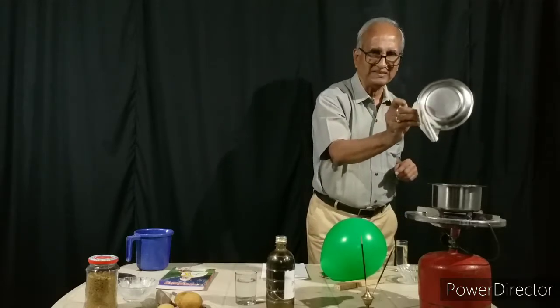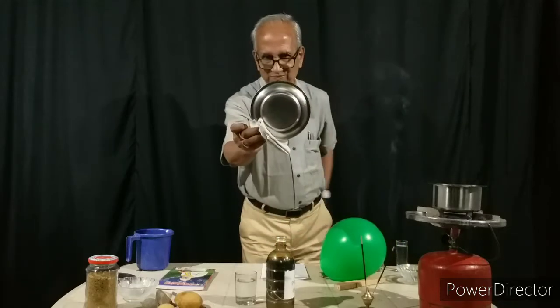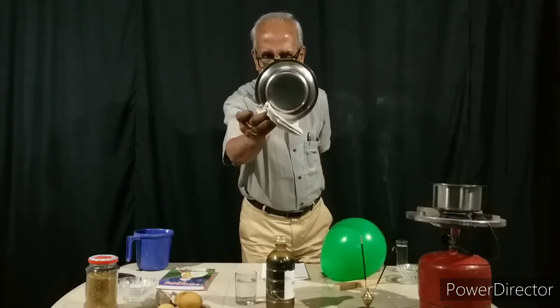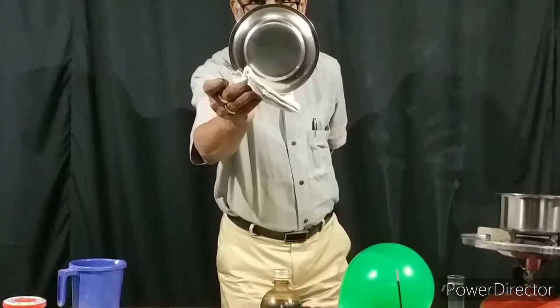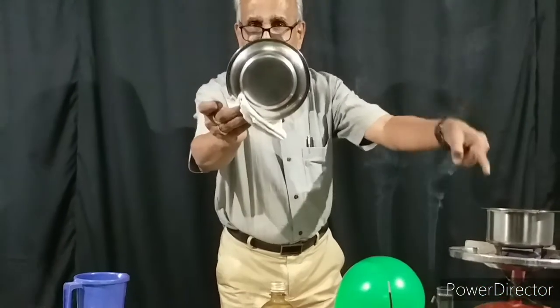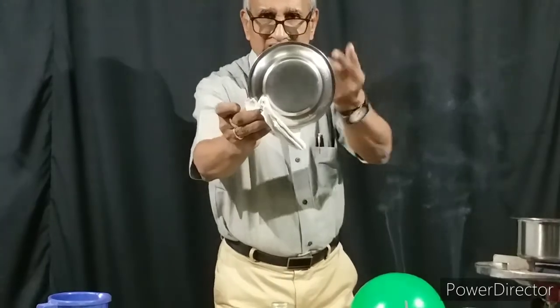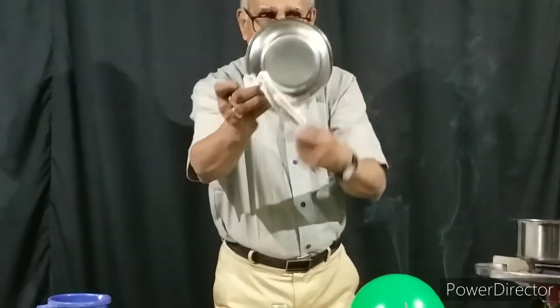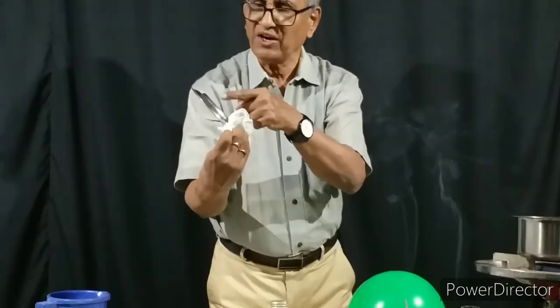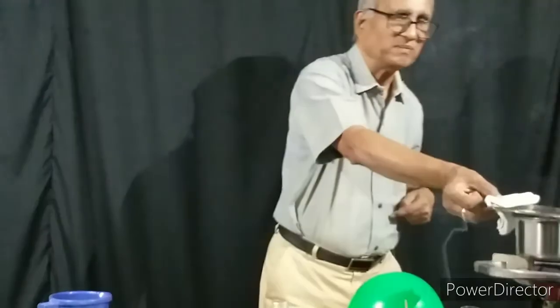See the water droplets? Do you see the water droplets there? From where did we get the water droplets? We got it from the water in the vessel. That started boiling. Steam came up. Steam got collected on the under surface of the plate and water droplets got formed.